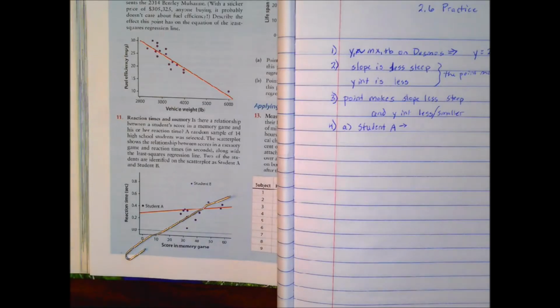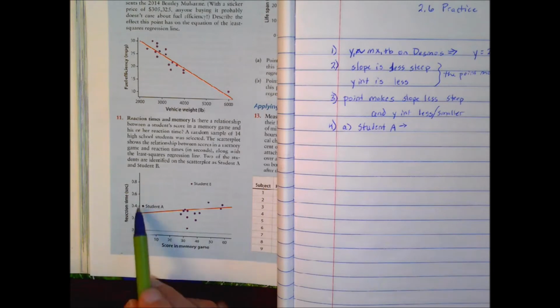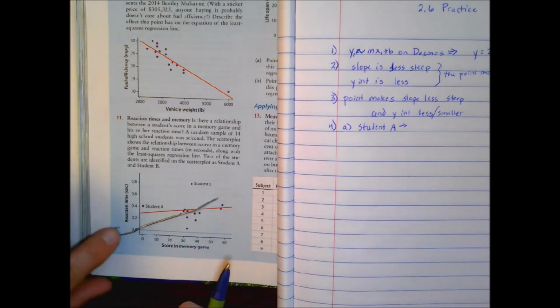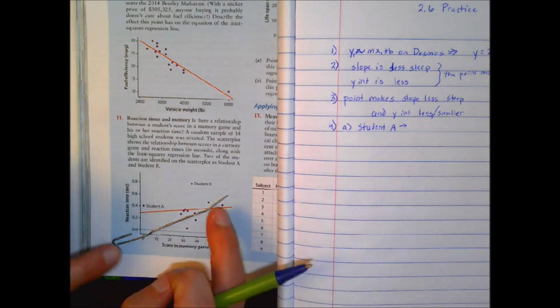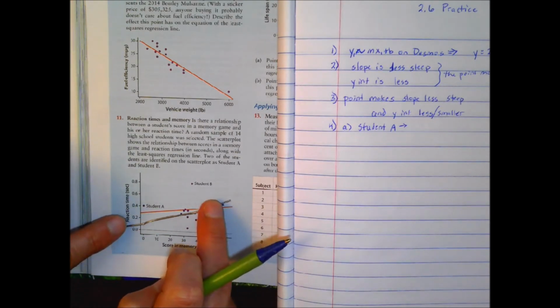Okay, number 4, we have students' memory score, how good their memory is on a task, and their reaction time, how long it takes them to react. So there's a relationship here. If we look just at this group of points right here without student A and B, I would say our line of best fit might be about like that. Okay, somewhere around there. So student A, if I put this point in there, you can see where that line goes. It goes like this.